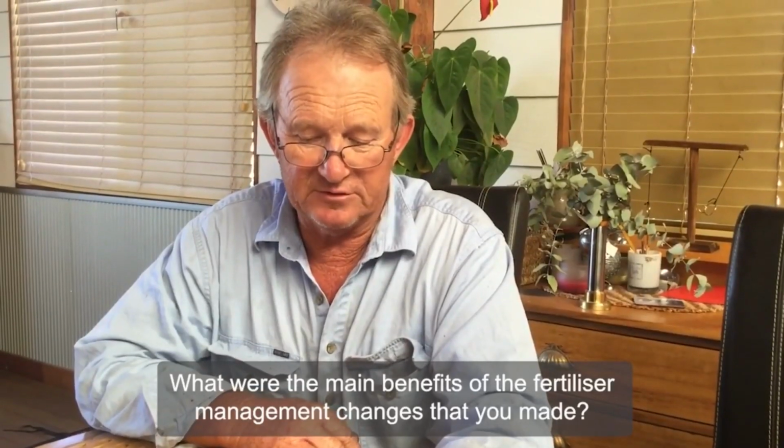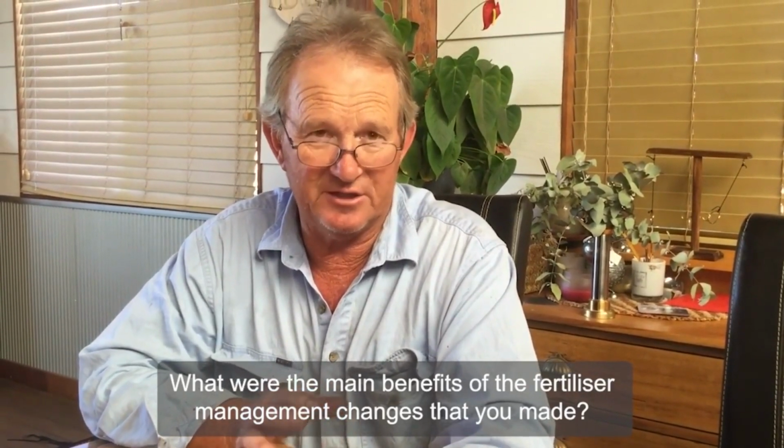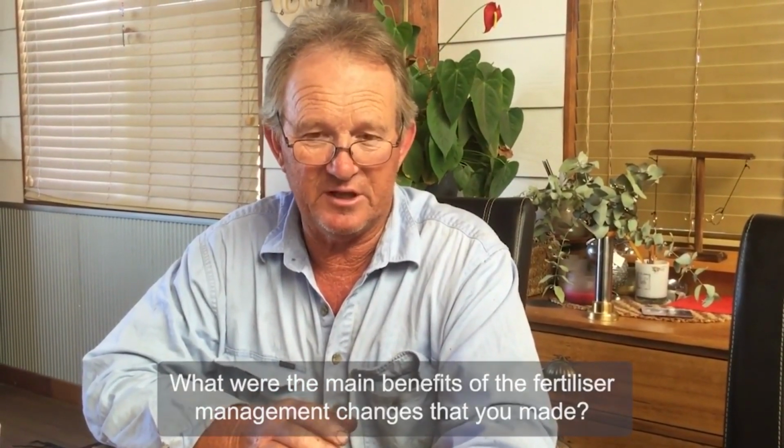Some of the main benefits, and the biggest one, was cost saving. And I can't stress that enough to anyone. Not only do you save costs from fertiliser, but then you actually increase your carrying capacity. We were sitting around a 0.75 of a cow per hectare, and now we're up to 1-to-1 carrying capacity. And we've got more hay than we've ever cut before, more grass, and we'll just keep slowly increasing that again.